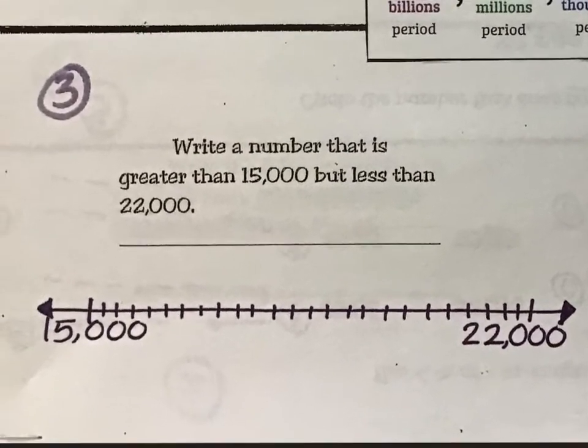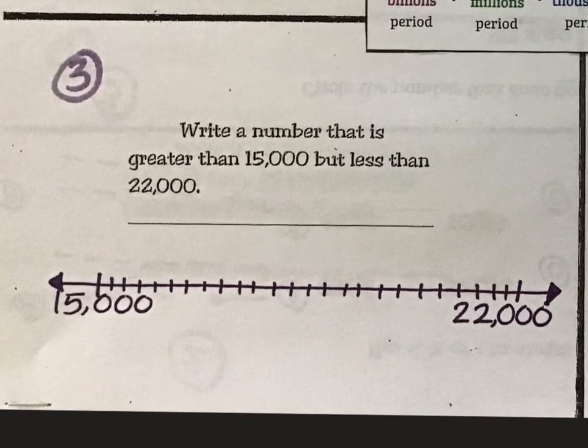Okay, let's go down here to number 3. Write a number that is greater than 15,000 but less than 22,000. And you can use your number line.